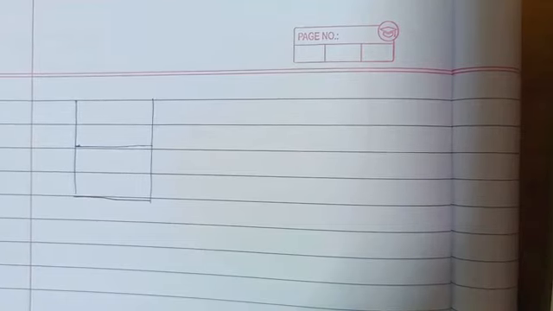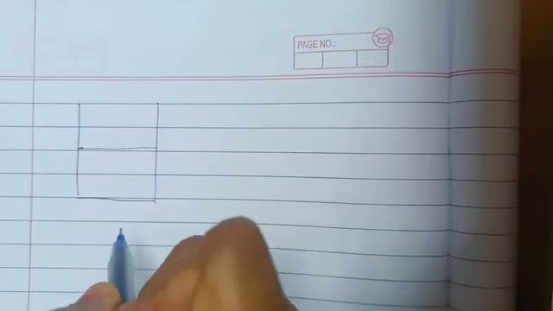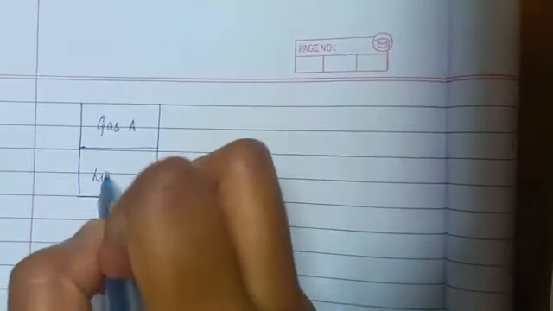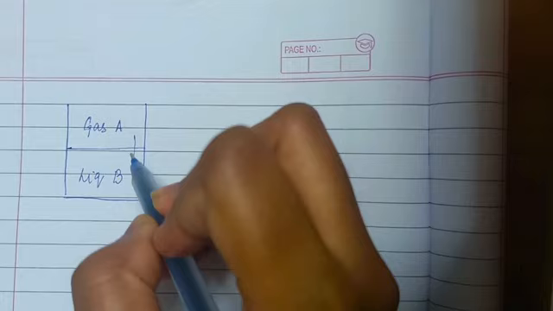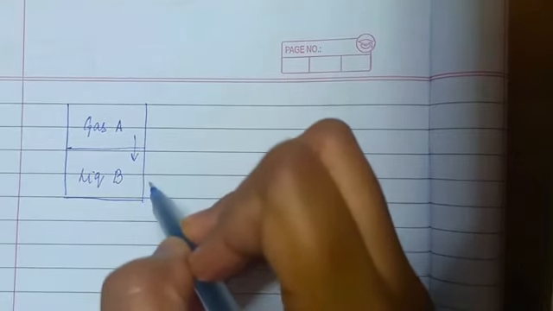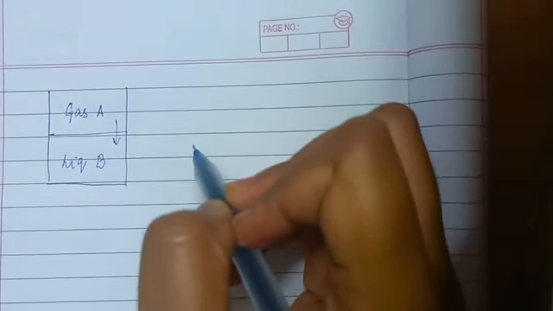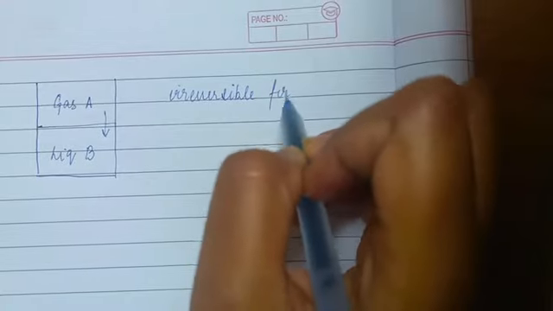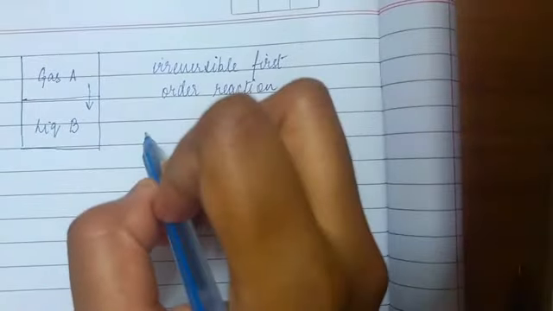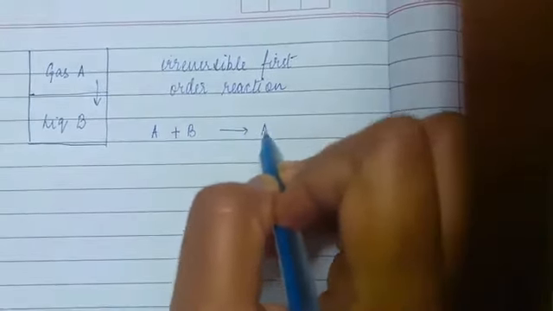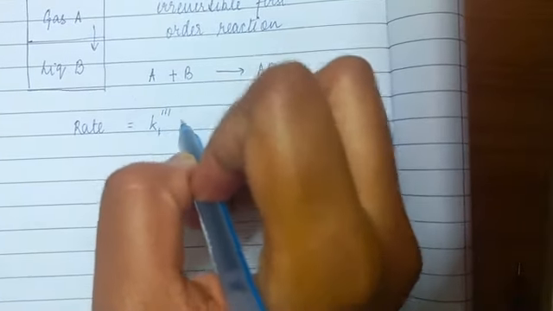As mentioned in the earlier problem, we were provided with a glass system, a beaker, where we had a gas layer A and a liquid layer B. We were told that the gas A diffuses into liquid B. The liquid B layer is stagnant, and the reaction which takes place between A and B is an irreversible first order reaction, which can be written as A plus B gives AB, and the rate can be written as K1 triple prime CA.